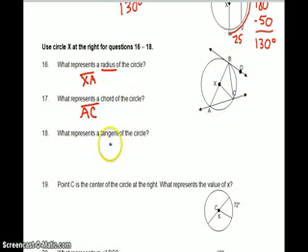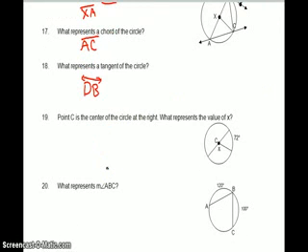What represents a tangent in the circle? A tangent is a line segment that intersects the circle at only one point, and the only one of those we have is line DB. So it would be line DB. Number 19. Point C is at the center of the circle at the right. What represents the value of X? Well, since this is at the center, it's a central angle. And we know the central angle is going to be the same as the arc, so this is 72. And these two angles are going to have to add up to 180, so if we do 180 minus 72, that gives us 108 for X. And we'll put degrees on that.